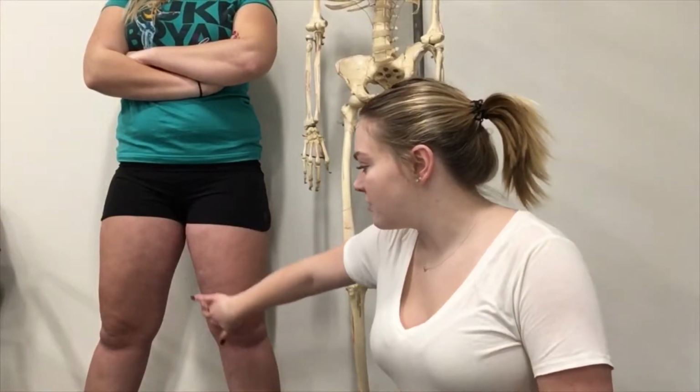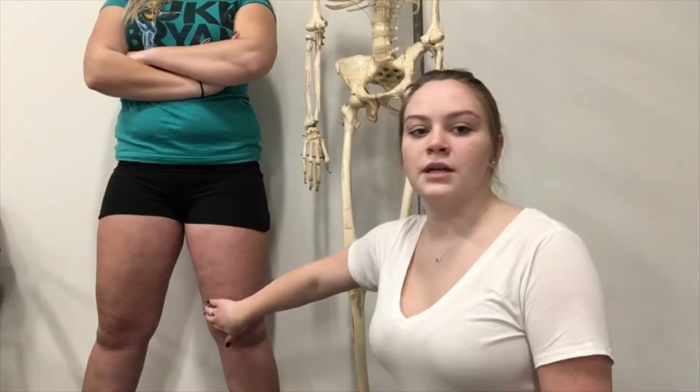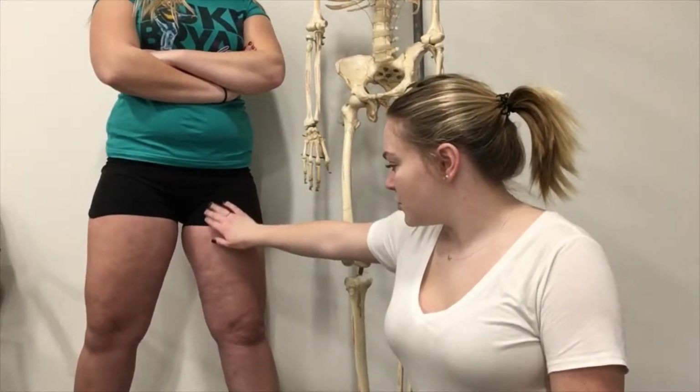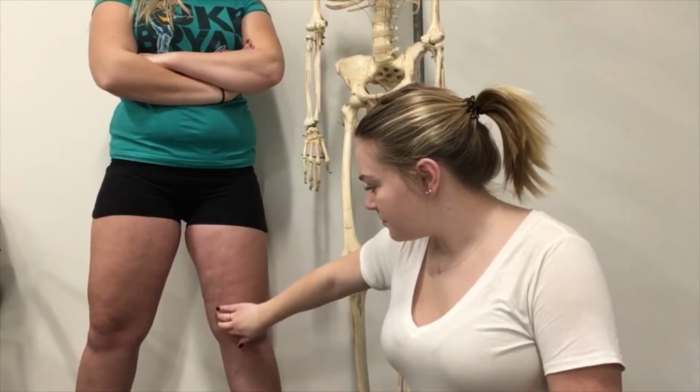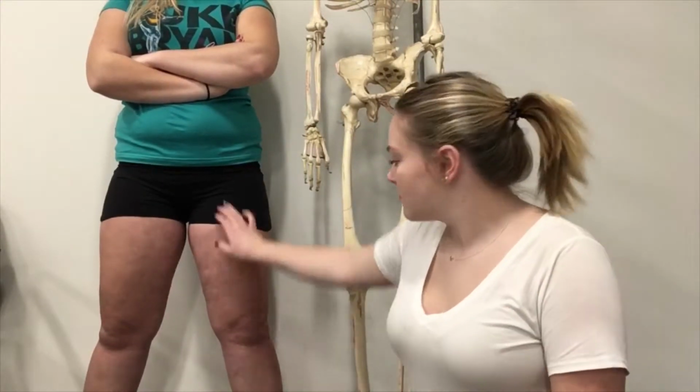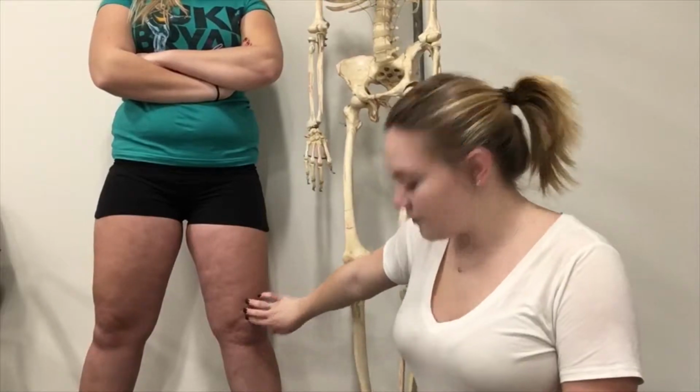In order from medial to lateral, we have the gracilis, which runs down the inside of the thigh. Then we have the adductor longus, which runs down from here. Then we have the adductor brevis, all of which help the hip adduct.